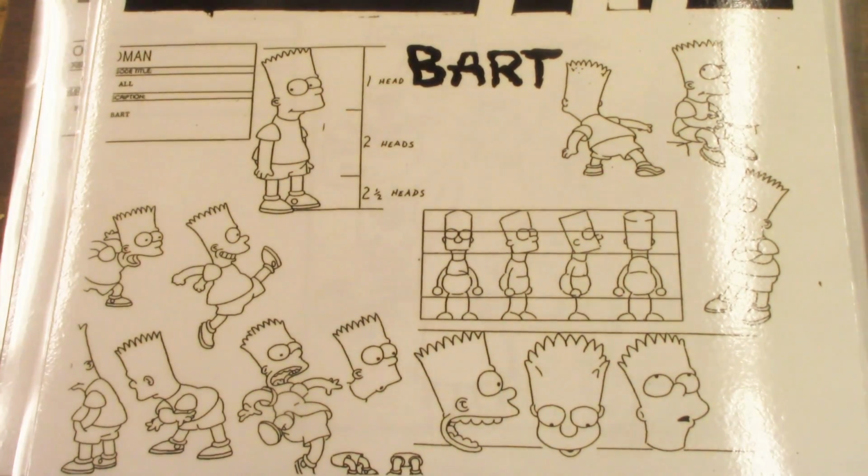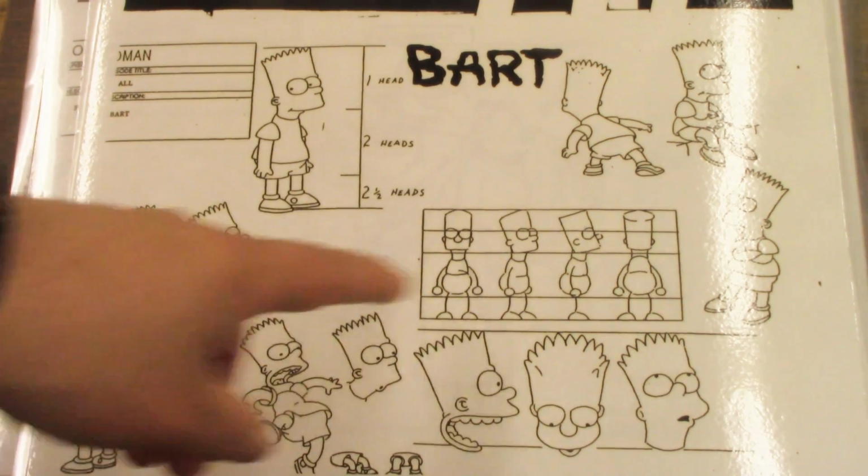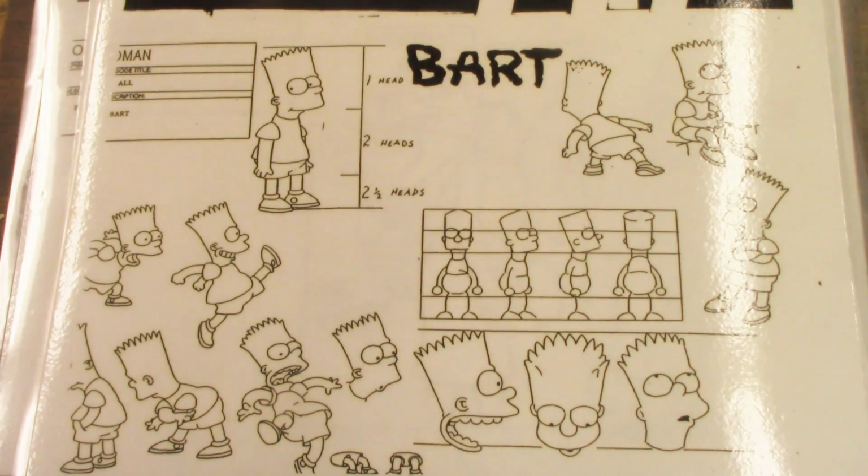Here we have a model sheet with Bart. You have the little turnarounds here. You have some other classic poses for him, as well as some examples of ways he's posed and facial expressions he makes and things like that.